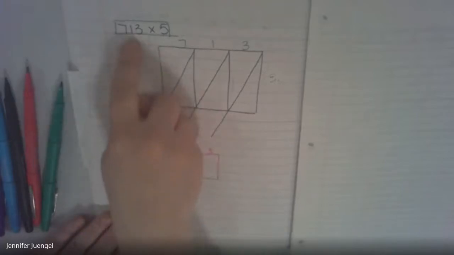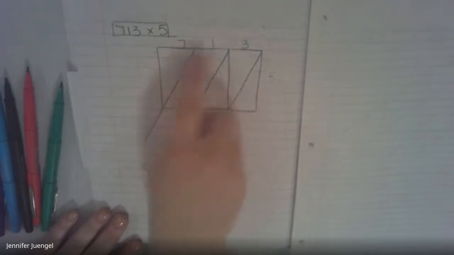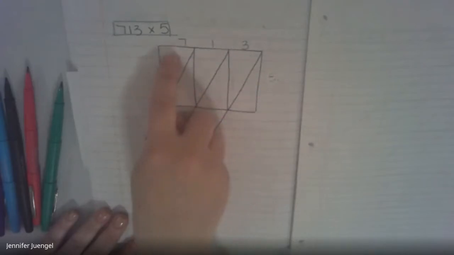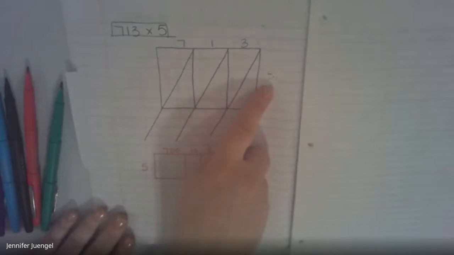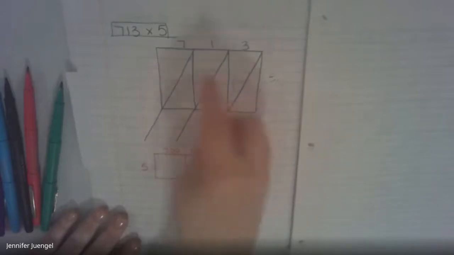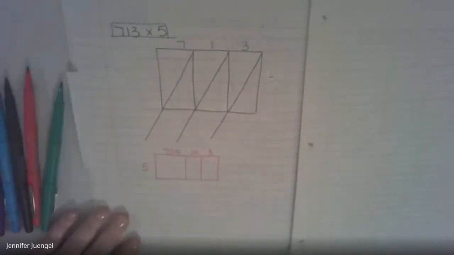Then I'm going to take my big factor, 713, and this time I'm just going to put place value spots. I'm not going to write 700 like I would if I were partitioning rectangles. I'm just going to write each individual digit: 7, 1, 3. Now, since there is only one digit in this factor over here, I only need one diagonal in this lattice. I don't need to do more than one.